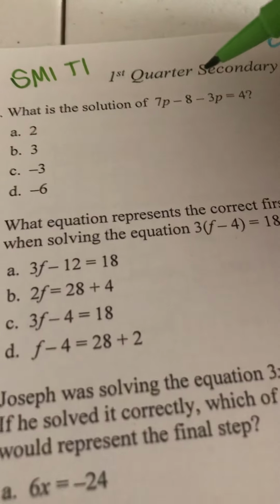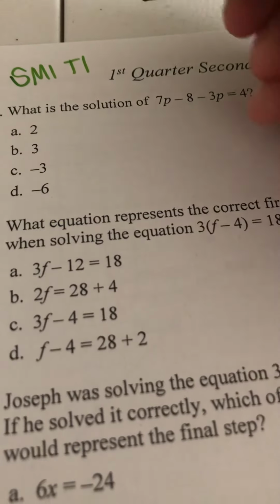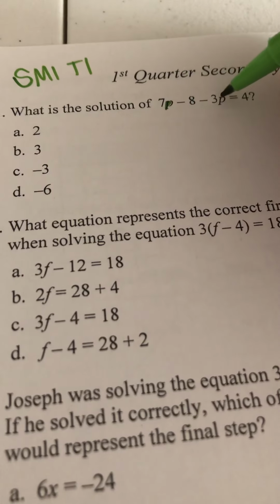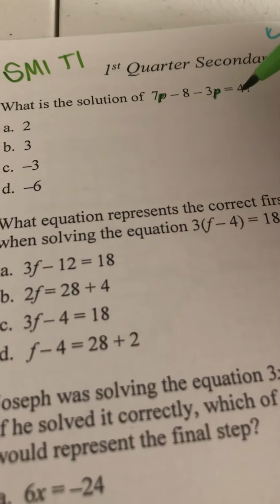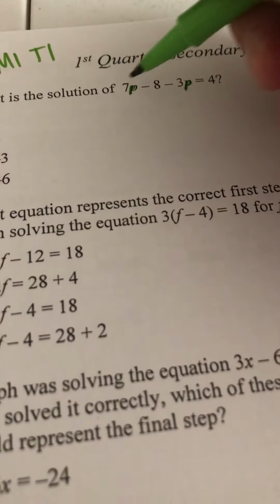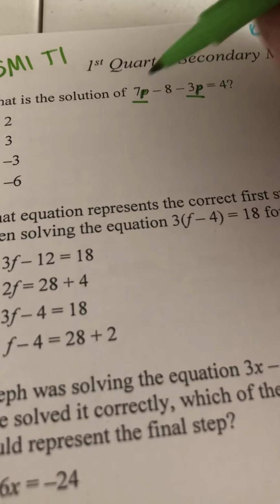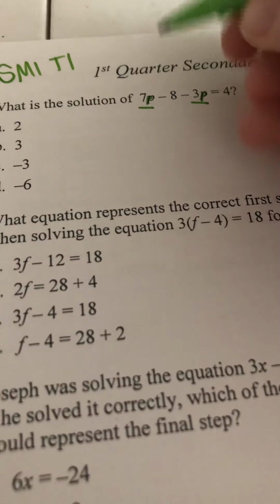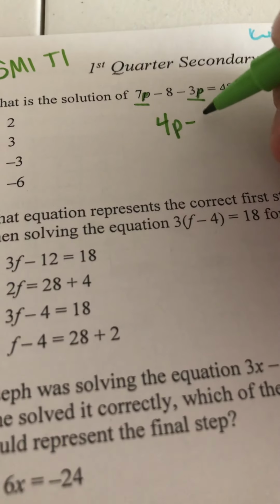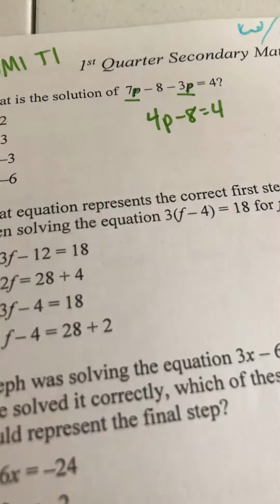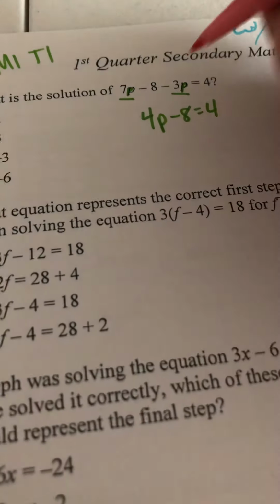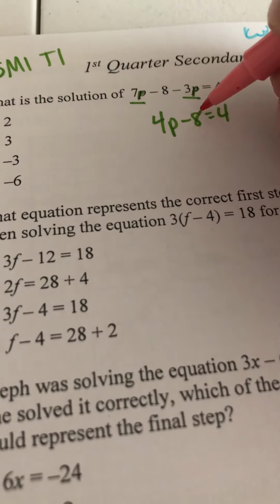So the first thing we want to do is solve number 1. We've got two variables on the same side of the equation. That means I'm going to just combine like terms. I have 7p minus 3p, which gives me 4p minus 8 equals 4. So to solve now, this is multiplied and this is add or subtract.